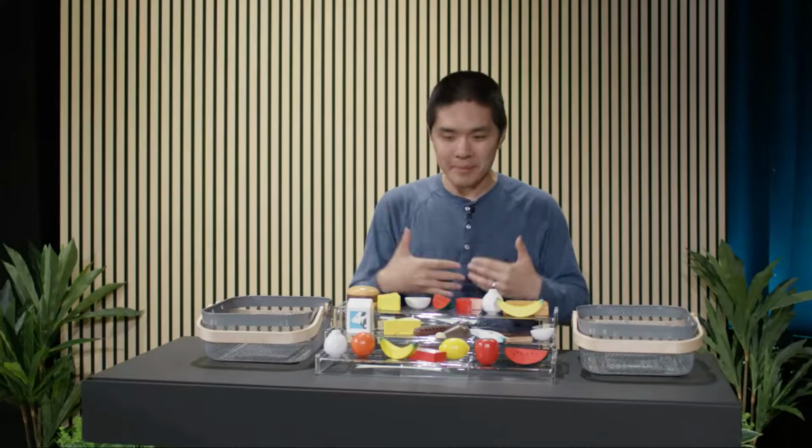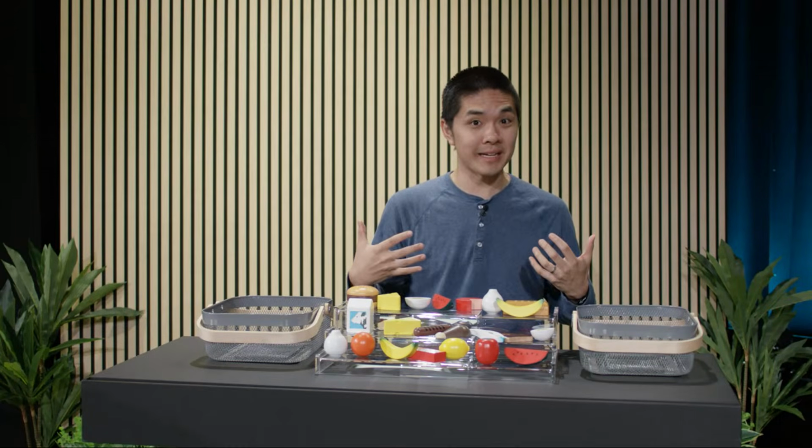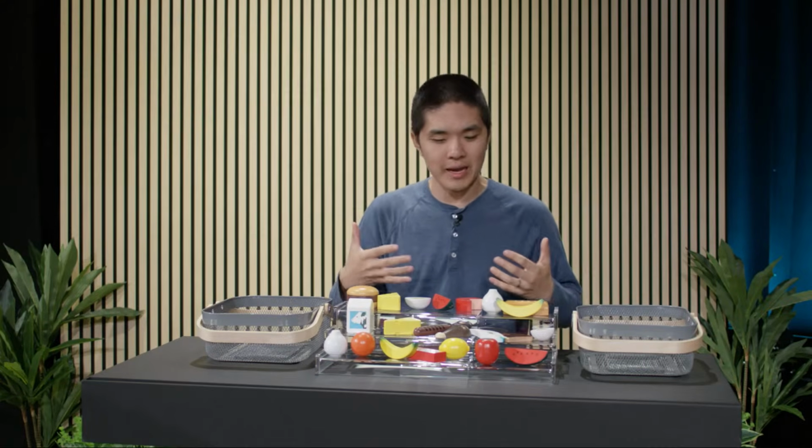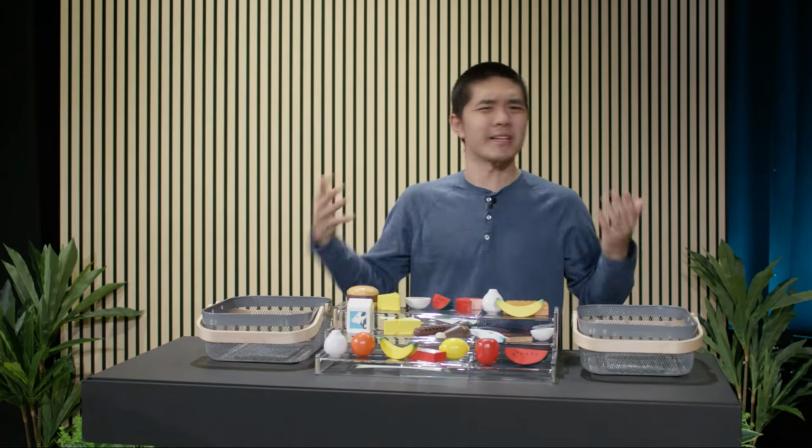So I have here some items that you might find in a grocery store. And what we might be interested in now is collecting some data that AI can then analyze to understand the relationships between, say, shopper behavior at this grocery store. So what data are we going to collect?